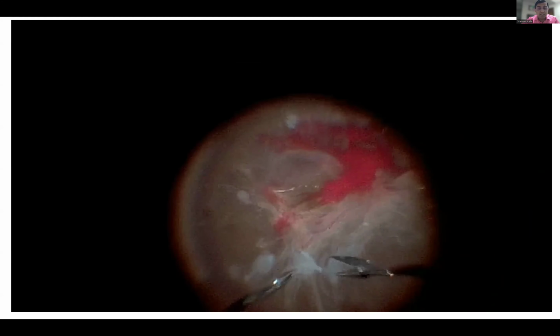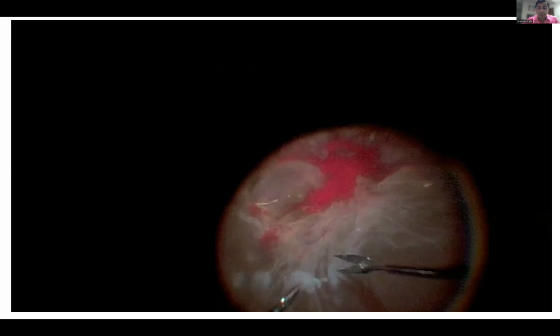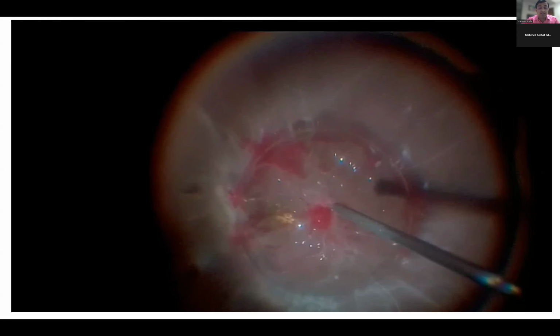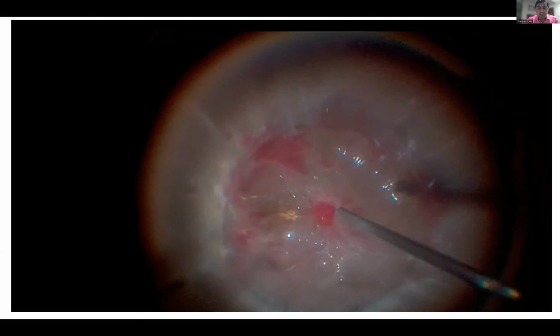You see here, I'm trying to go as much as to the periphery. It's always important to remove as many membranes as possible because these are the things which might give a contraction later. So as you see here, after removing most of these membranes, a base shaving is done in this case, and then laser being done to the breaks, and also the pan-retinal photocoagulation was completed.